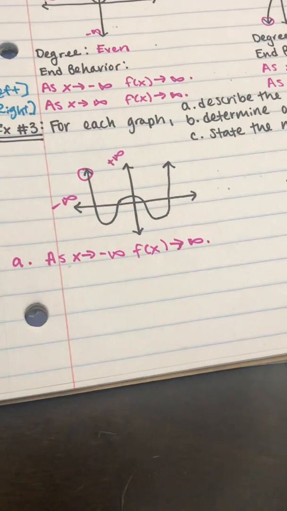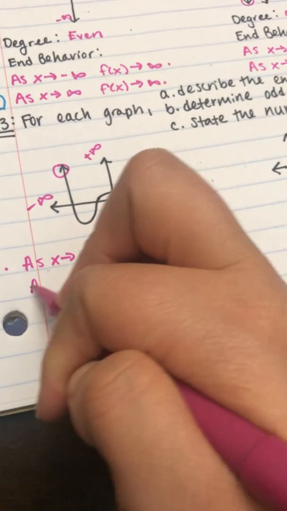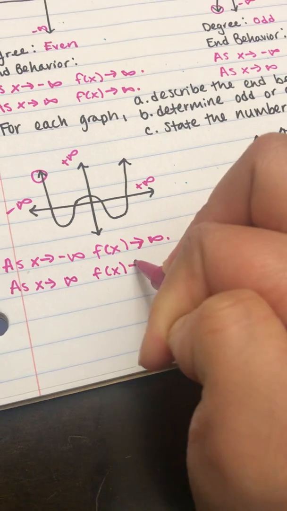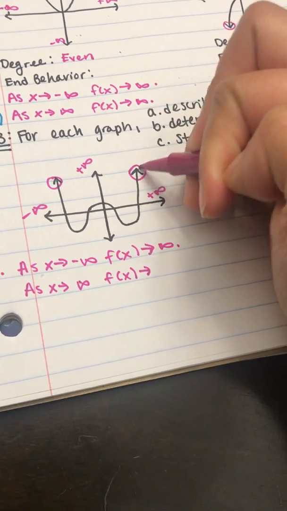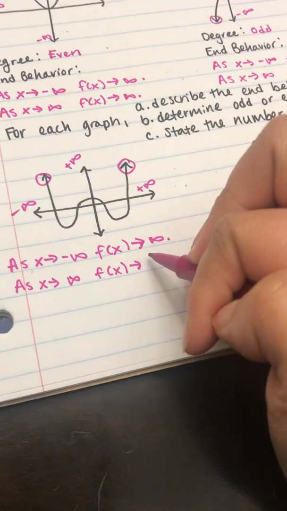Now we're going to talk about the right side. Remember on your right side, x is always positive. So you would say as x approaches positive infinity, f of x approaches. And here on the right side, it's also going up. So that means your f of x is going towards positive infinity.